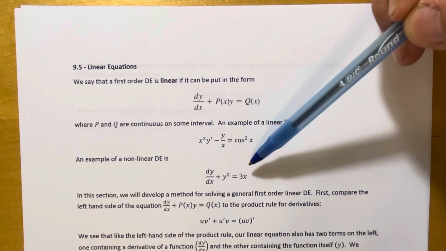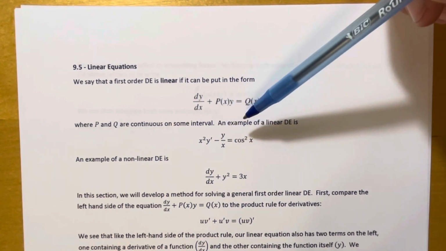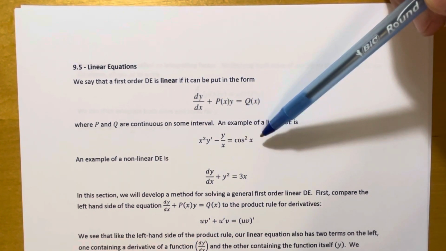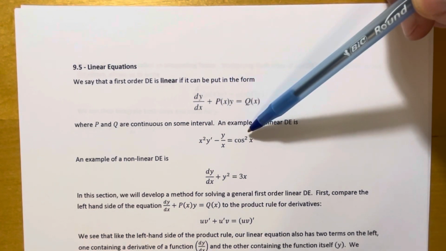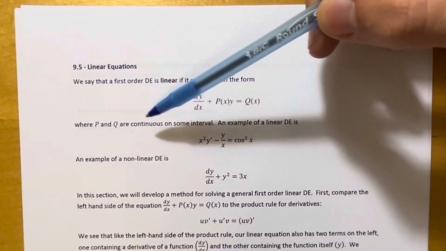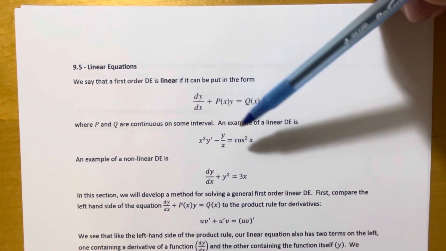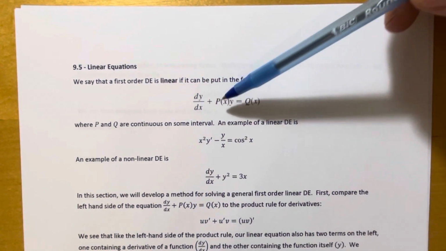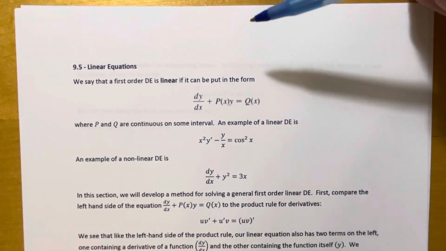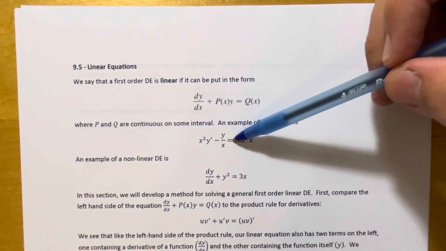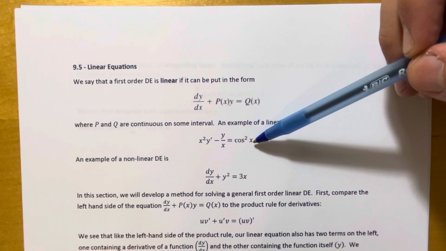So here's an example of a linear differential equation. Oh, and I forgot to mention this. The functions p and q are assumed to be continuous on some interval. That's an important condition, but we're not going to use that directly in this section. So this right here is a linear differential equation.